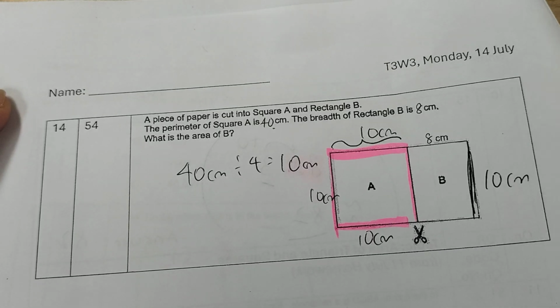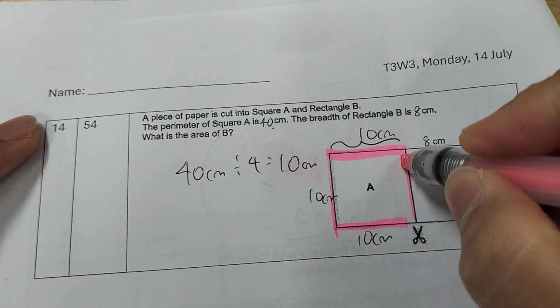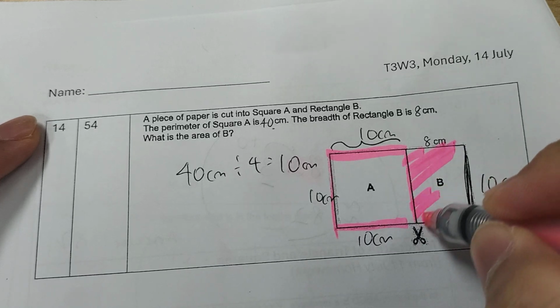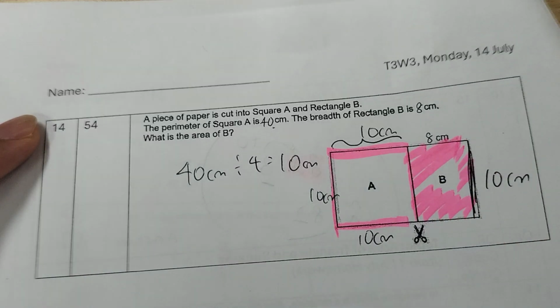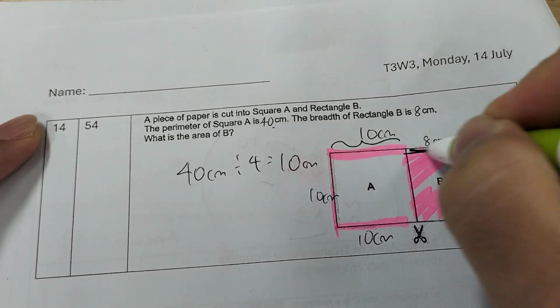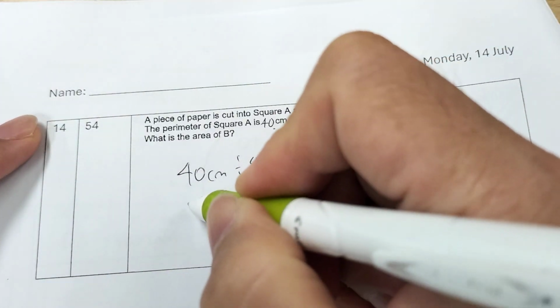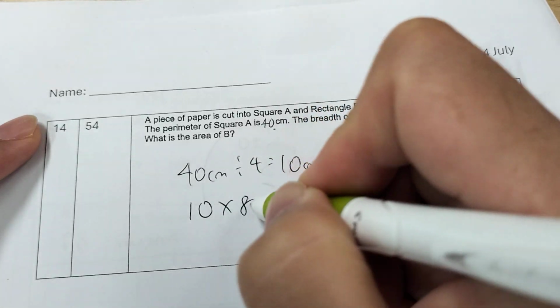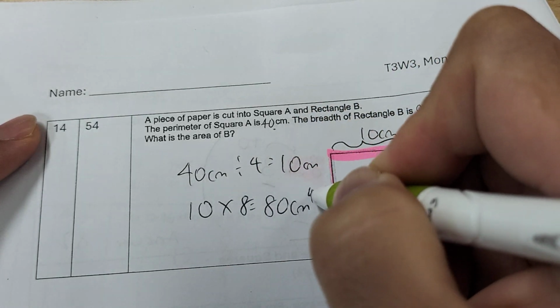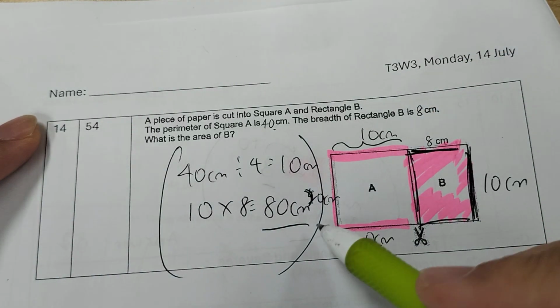Now next you're supposed to find the area of rectangle B. Now this is B. So what is the length of B? That is 10 cm. What's the breadth of B? That's 8 cm. So to find the area of this rectangle, very simple, length times breadth, you have 80 square centimeters. This whole part here should be in your correction.